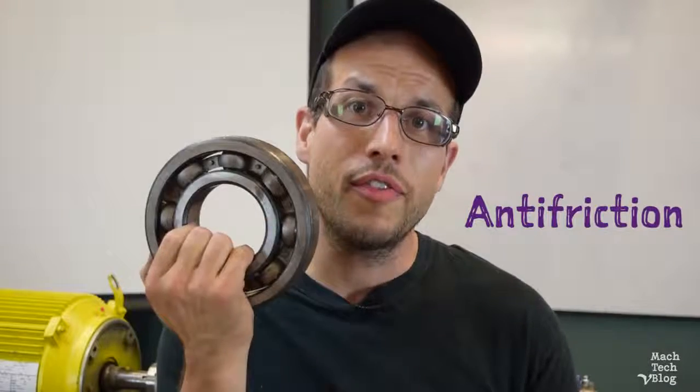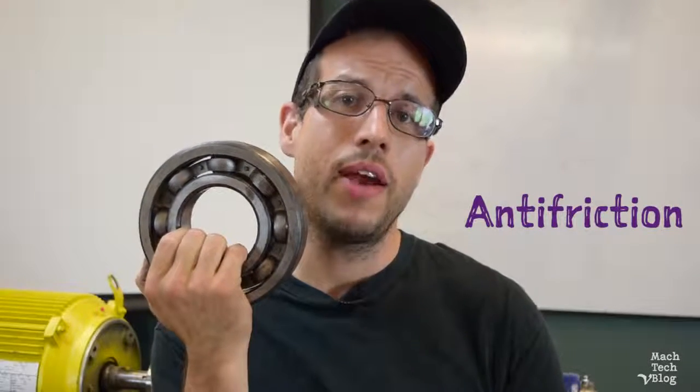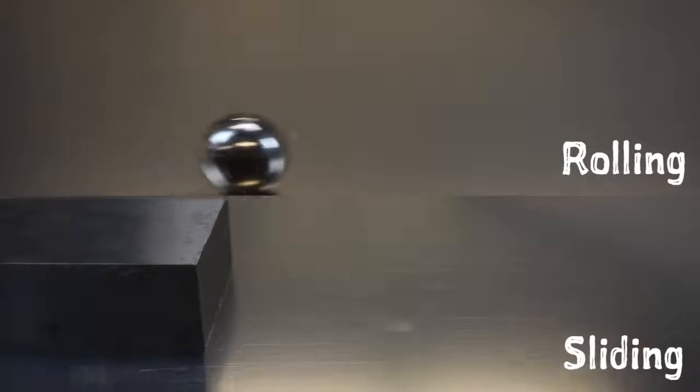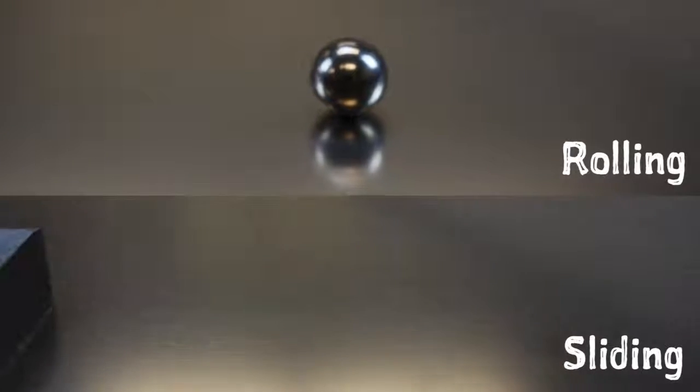Then you have the category of bearing that most people think about when they hear the word bearing, and that's the anti-friction bearing. Anti-friction bearings use rolling contact rather than sliding contact. Rolling contact has a lower coefficient of friction, or drag, and that's where anti-friction bearings get their name. Now, there are enough differences between the two categories of bearing that they really deserve their own episodes. We'll deal with hydrodynamic bearings at a later date, and today we'll just focus in on the anti-friction bearings.